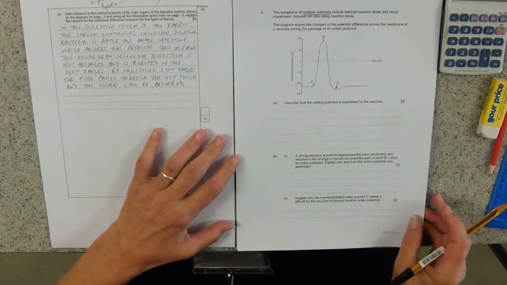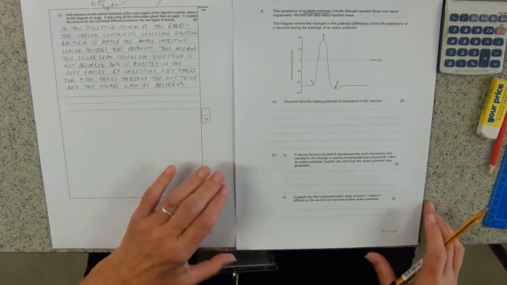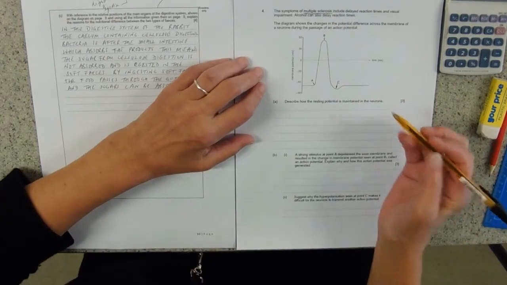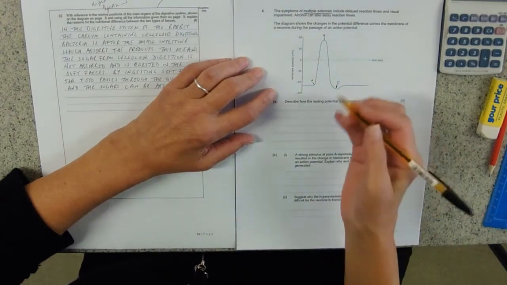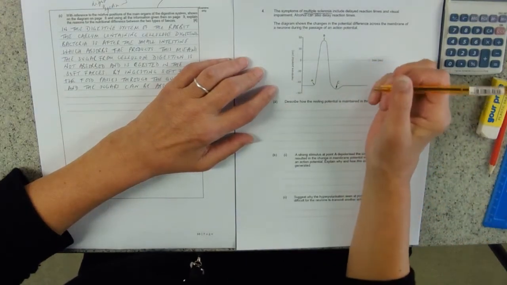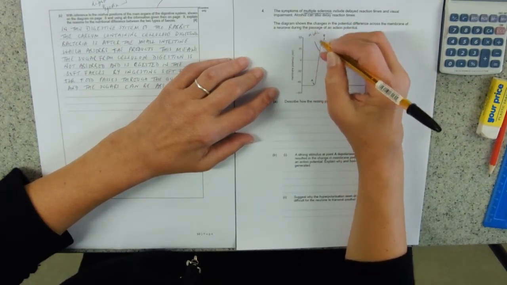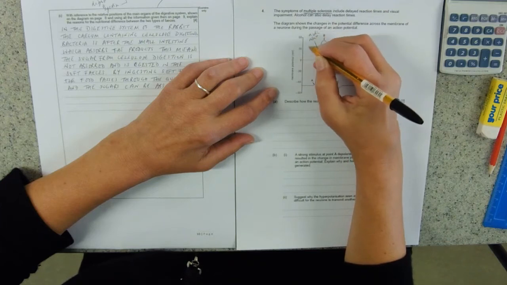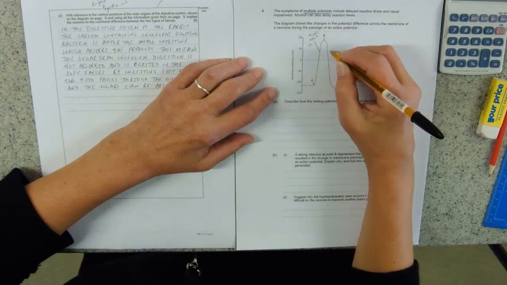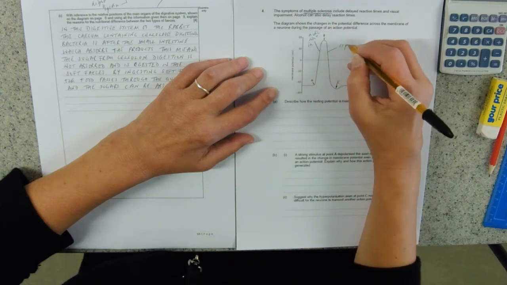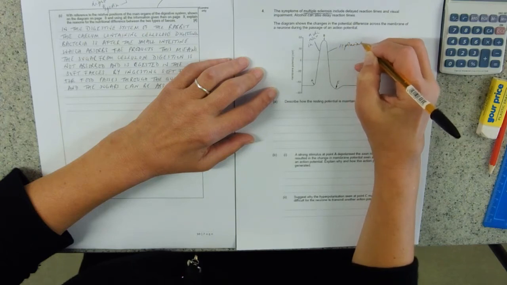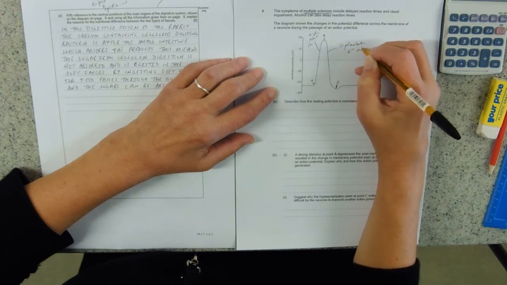So there's a calculation on the next page. Looking forward to that. So now I can start annotating. I've got action. Remember that sodium moves in, this is repolarization, and that's potassium out.